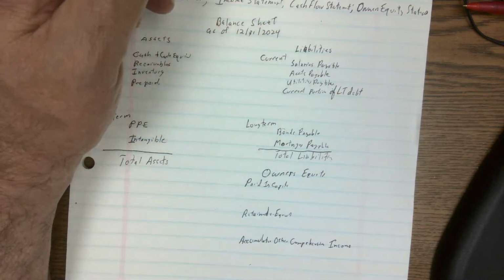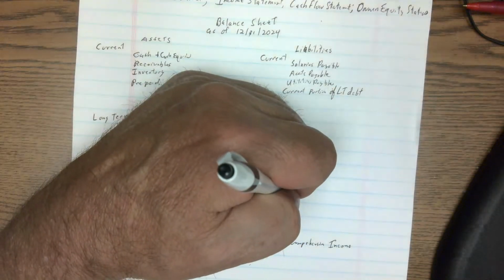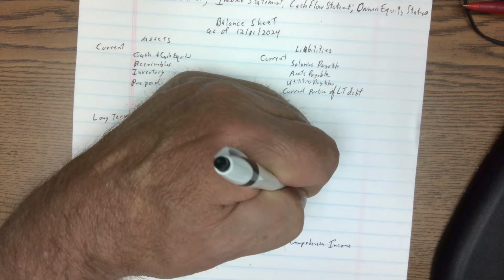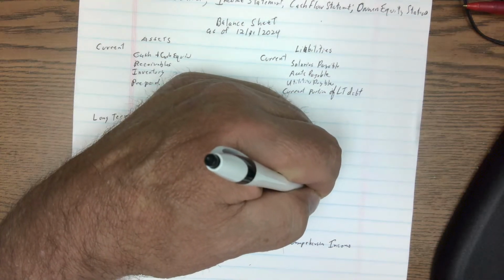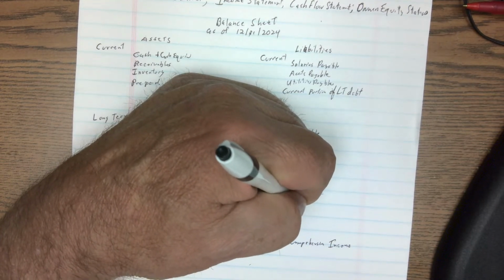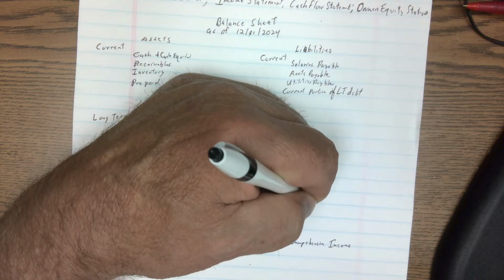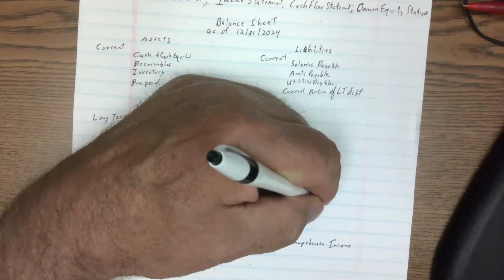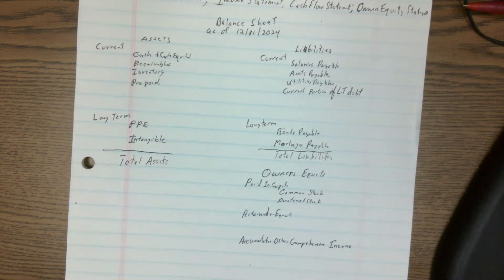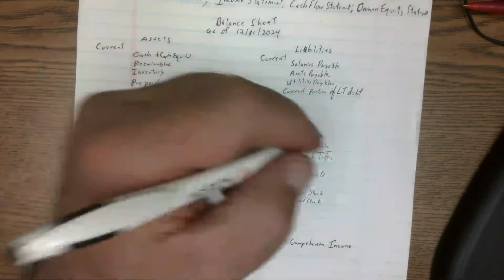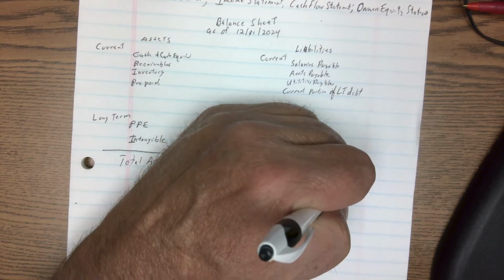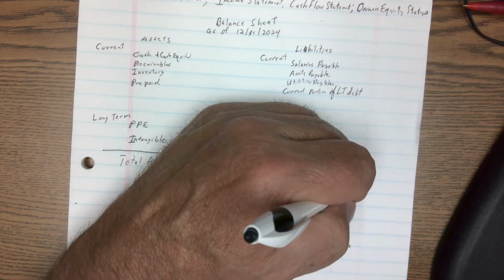All right. So paid in capital is generally going to be common stock and preferred stock. Now, each of these are divided into two parts. There is the par value or stated value.